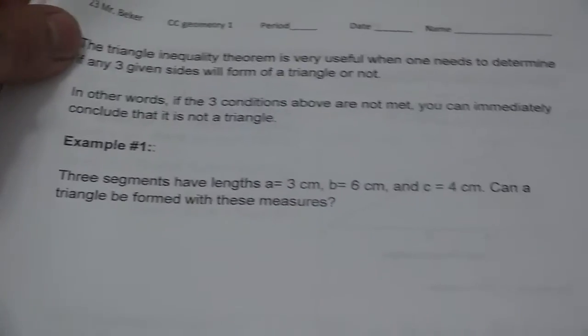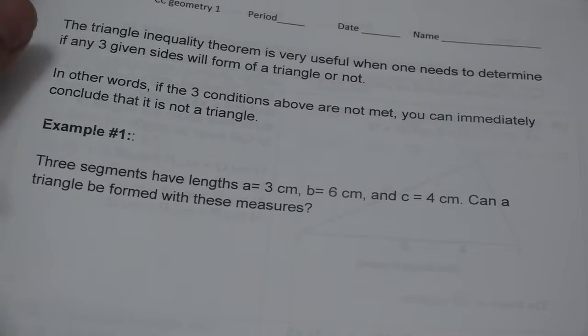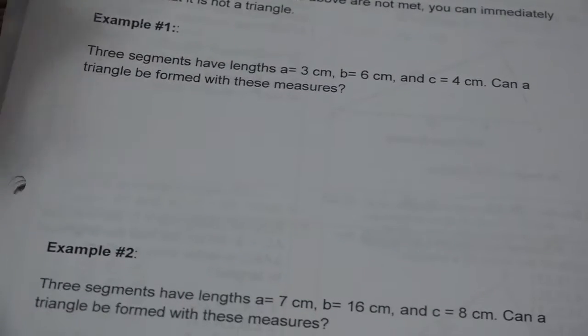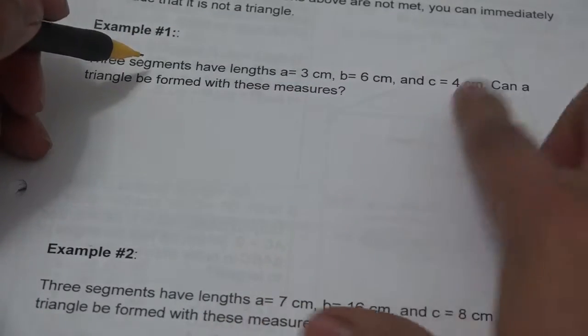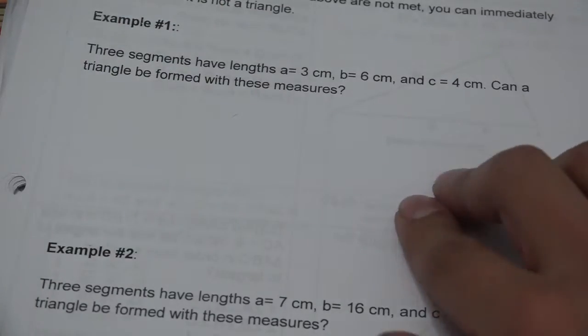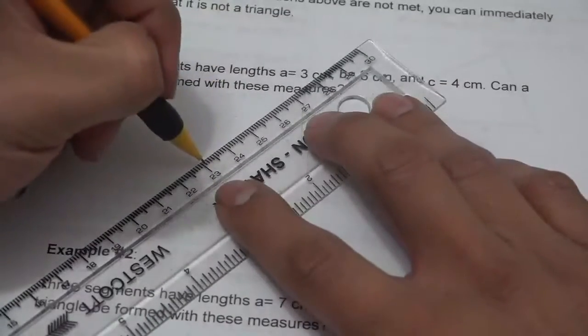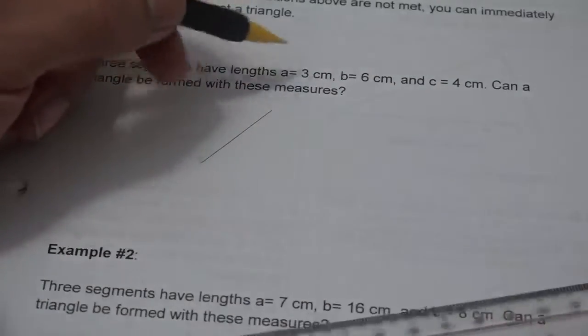I have not done these problems, but anyways. So example number 1. Three segments have lengths A, 3, B, 6, and C, 4. So I want to create my triangle. Let's see, 3 centimeters. A is going to be 3 centimeters. 1, 2, 3. B is going to be 6.